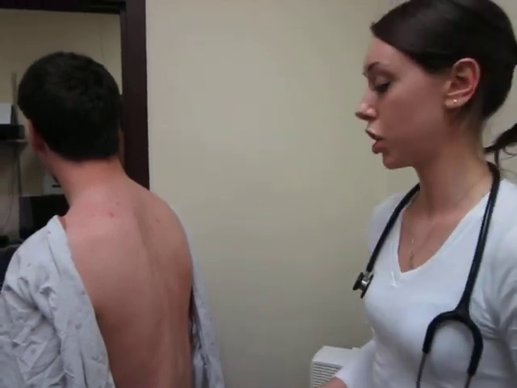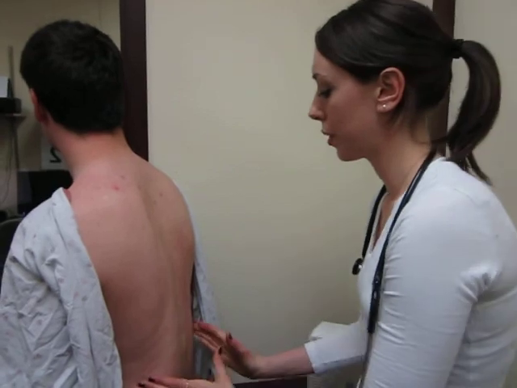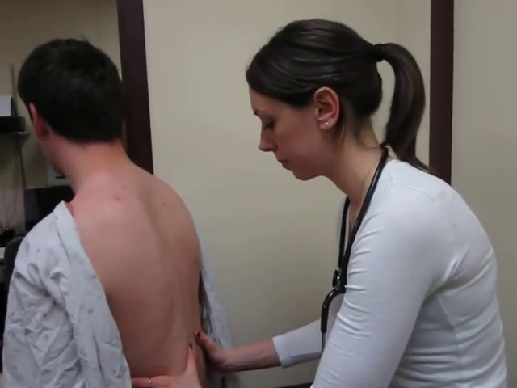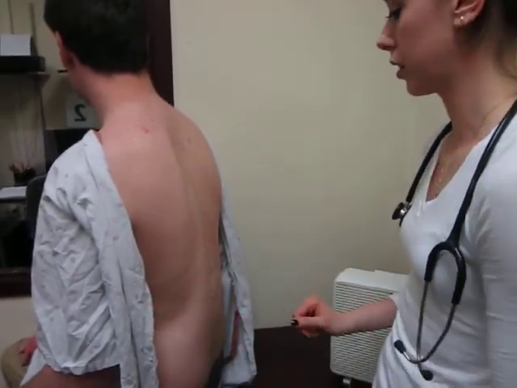Next, I'm going to do a chest or thoracic expansion. So I'm going to warm my hands up and put them on his lower thorax and ask my patient to take a nice inhalation and looking to make sure both hands expand symmetrically.